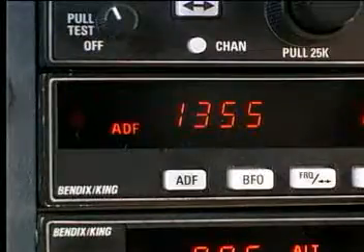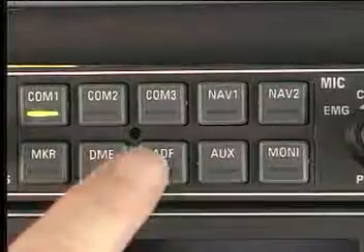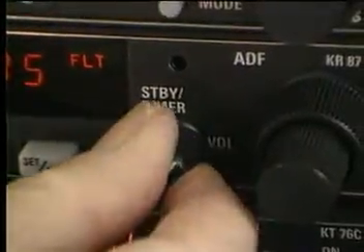Well, first things first, let's figure out how to get to the NDB. I'll tune in the frequency, which is 335, on the ADF. Next, let's listen to the station identifier. Now, that's a coincidence. The identifier is ID. Let's listen. I hear dit-dit, da-dit-dit. It sounds like ribbit, dit-dit.